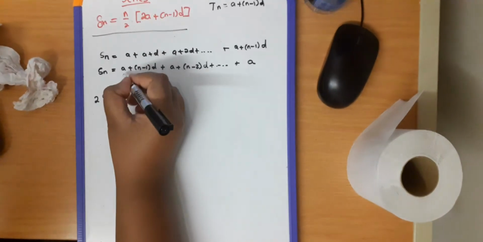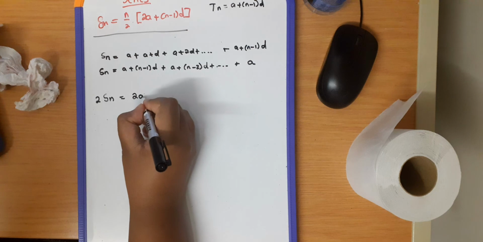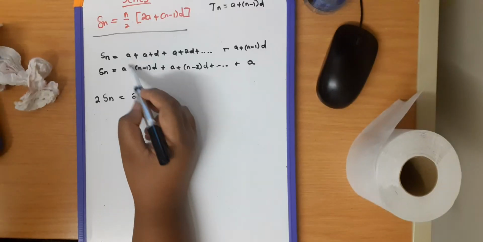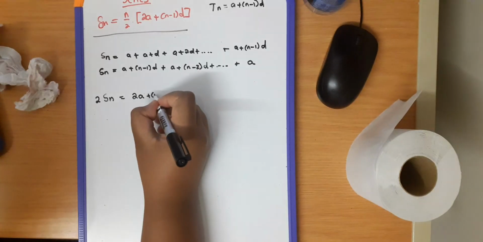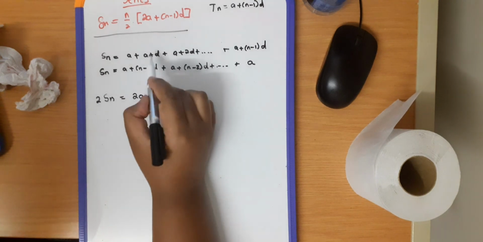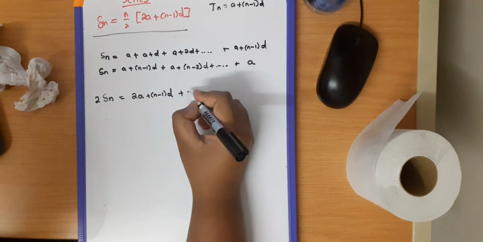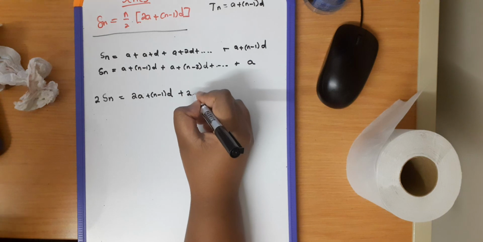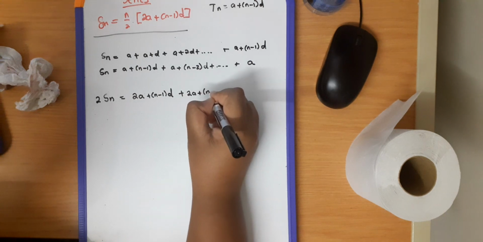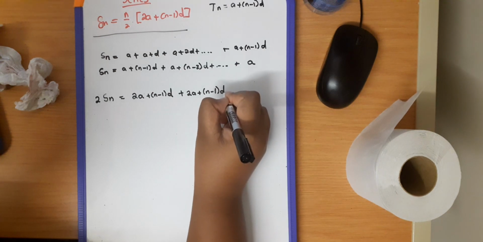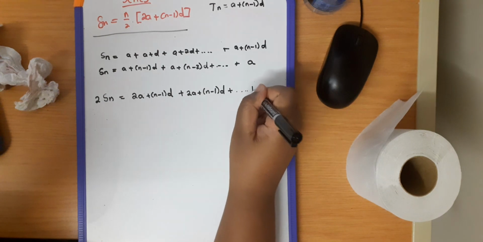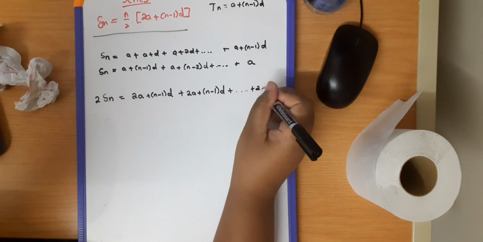It's going to be a plus a, which is 2a, plus (n minus 1)d. And when you add this one with this one, you're going to get 2a plus (n minus 1)d, and you're going to get literally the same thing, because even this last term will be 2a.